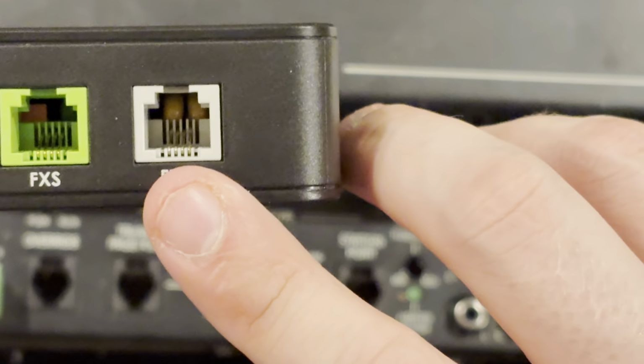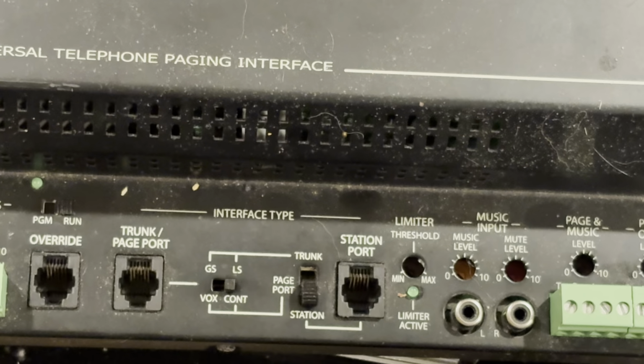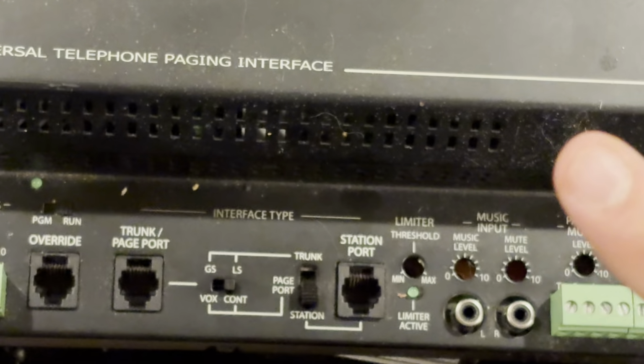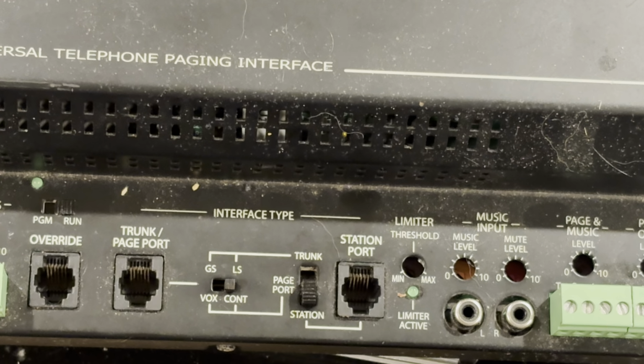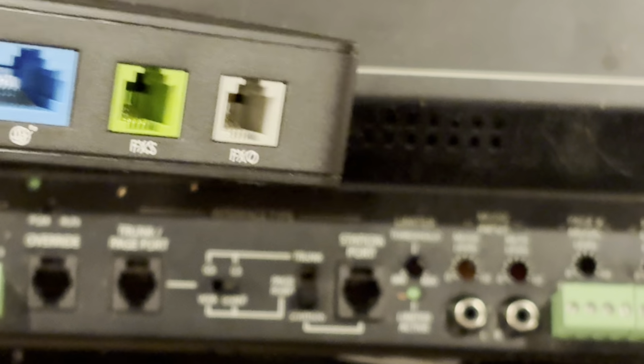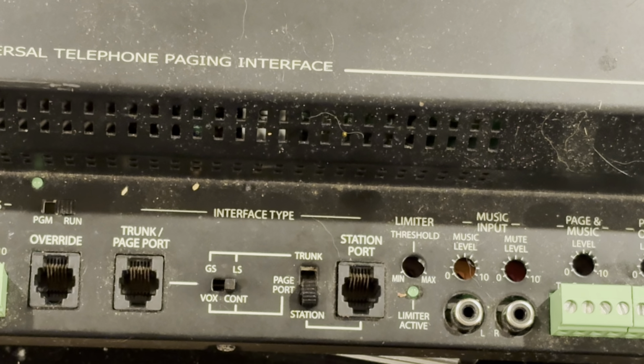So you would take the FXO port from your phone system. I'm just using an ATA for an example. You would take the cable and it'll go to the trunk port. Do not connect the FXO to the FXS, which is the station port. It'll cause conflict.